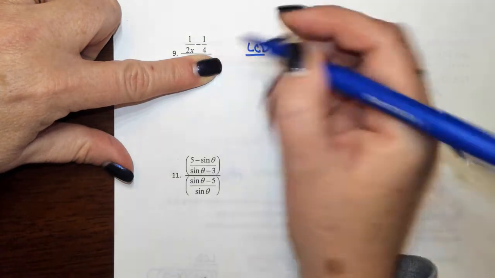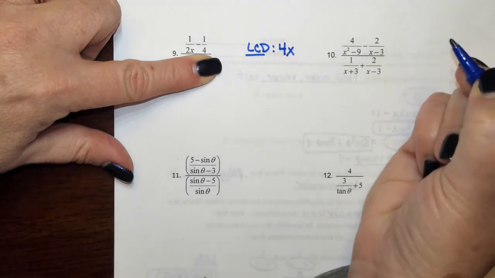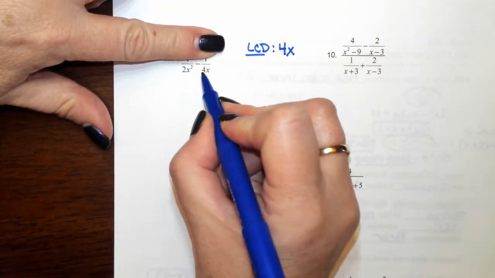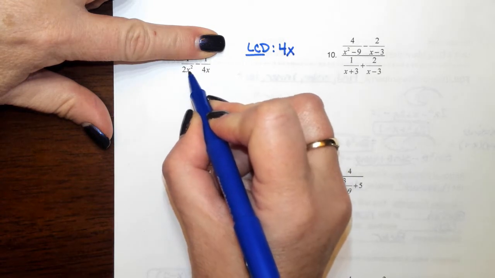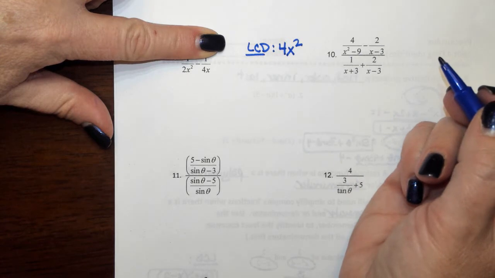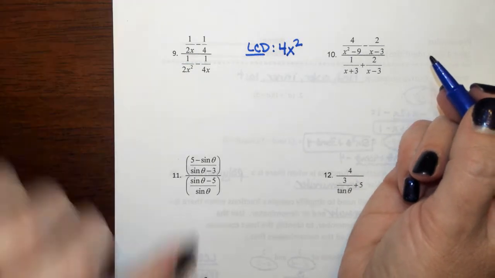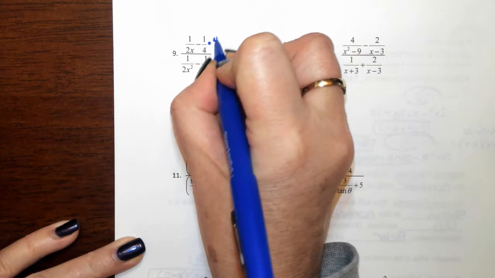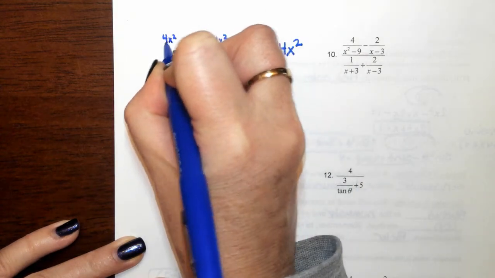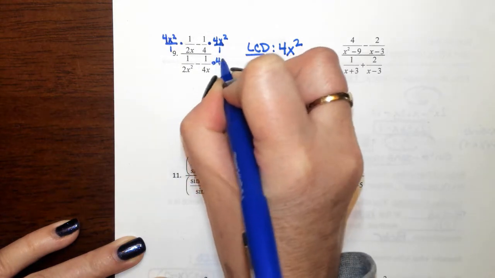You have an x to the first. So I know an x to the first has to be in the LCD. When you look at the denominator, we've already got the 2 and the 4 taken care of. But notice this has an x squared. So again, the least common multiple between x squared and x is going to be your x squared. So I'm going to multiply everything by 4x squared. Remember, 4x squared is actually a fraction over 1.